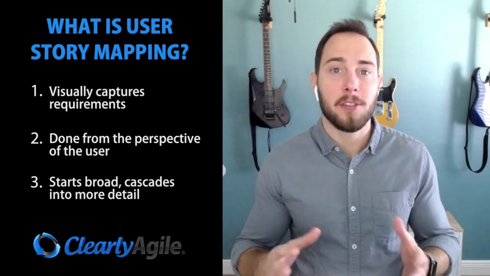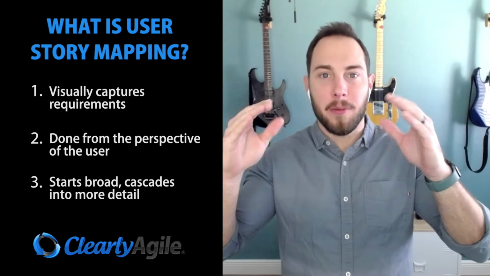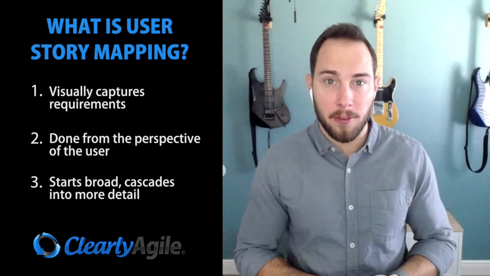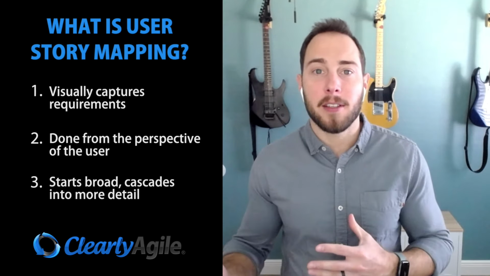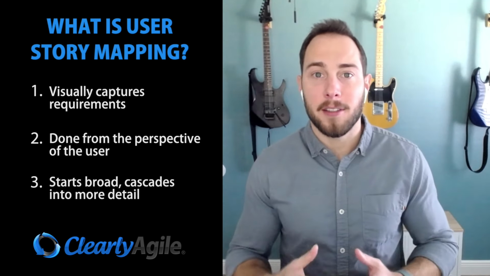Now, as we go through this, you're going to notice that there's pretty much a pattern of everything starts at a high level and then we break it down into smaller and smaller pieces until we get to that user story level. And then along the way, we're going to use a few techniques to prioritize and separate all this into releases. So now that we have a better idea of what this looks like, let's dive into the steps that you would use to facilitate a user story mapping session.